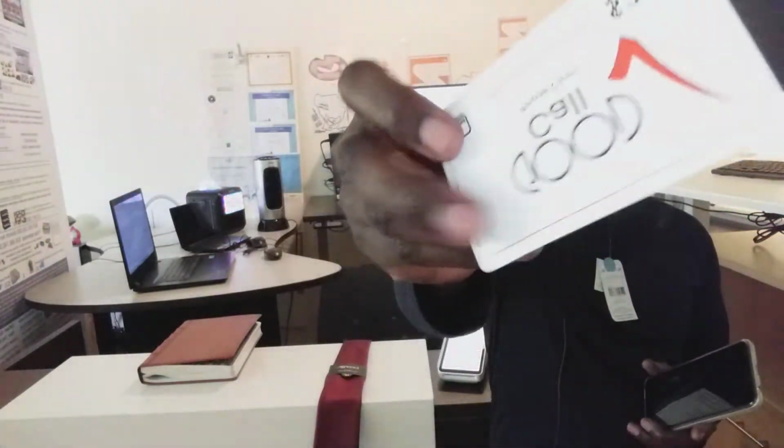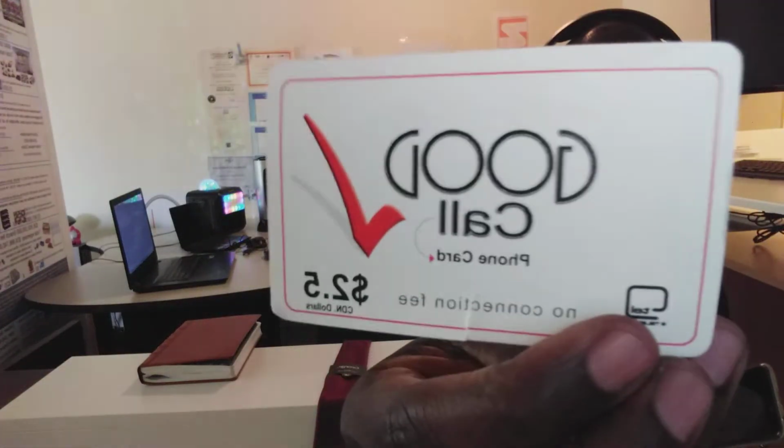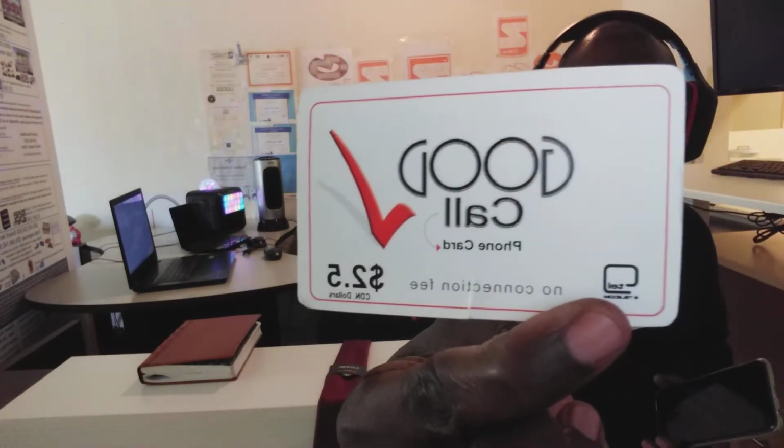This is the situation. For instance, I want to call Africa with this card here, and the back of the card is there. Good call. You can see there, Good Call is like a SIM card, or an SD card, which is private. You can afford it, you can buy it. It is a spare part of a phone, and they help your phone like this.